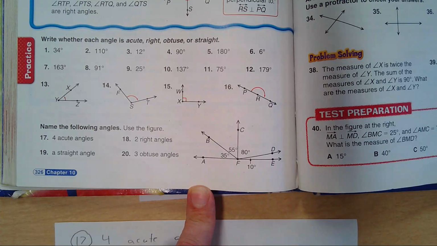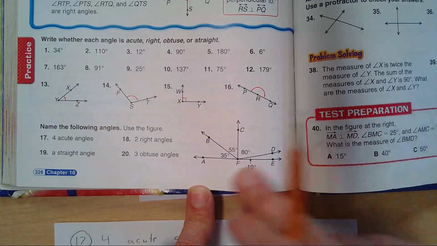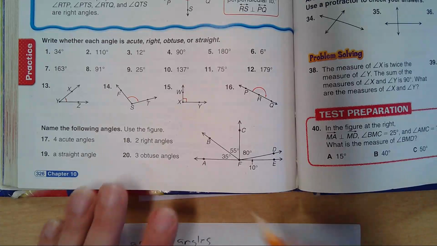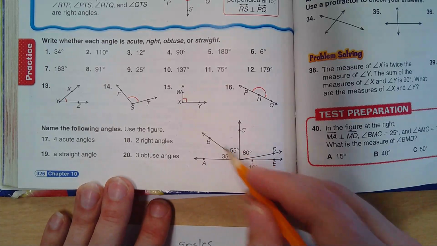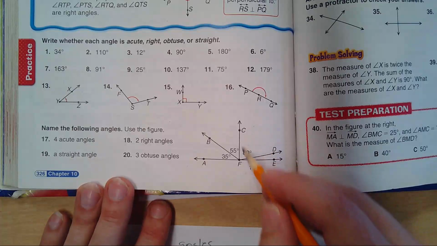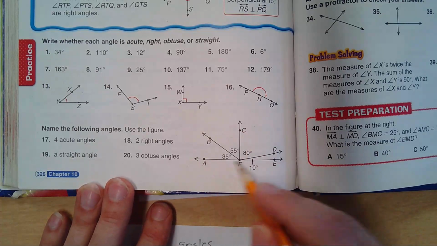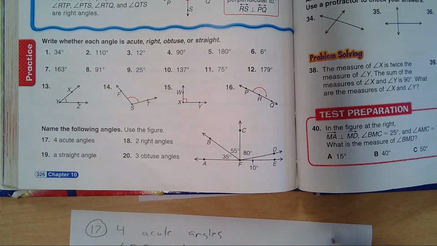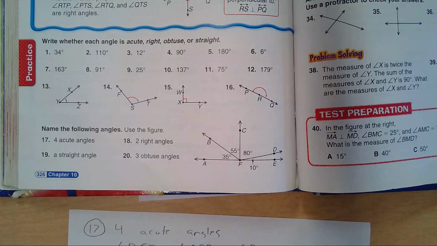And that's how I can prove it. So this is an acute angle, that's an acute angle, but this one right here is a right angle, because if I add these two angles together, that totals 90 degrees. That's my proof, instead of just using the eye test.